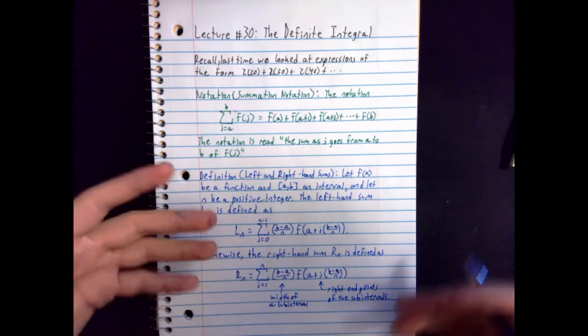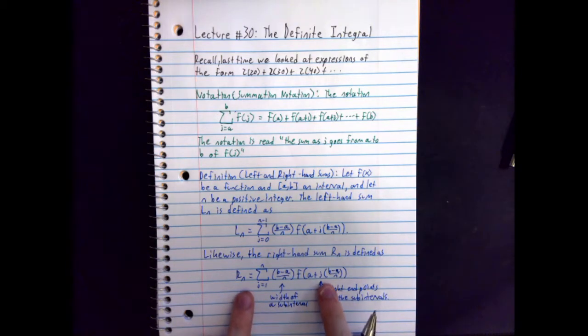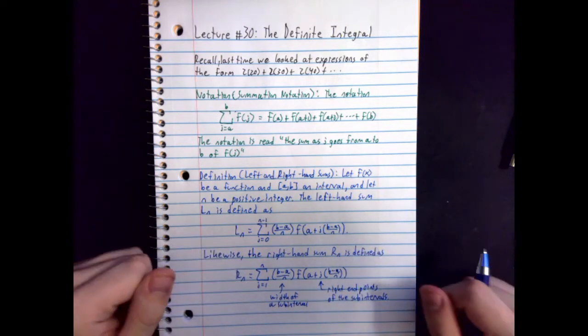Okay, so maybe let's go ahead and draw a picture and think about what does this quantity actually represent. Well, we've sort of already seen it before in the last lecture. It represents one of these approximations to the area underneath the curve. So I should get purple out. Example.